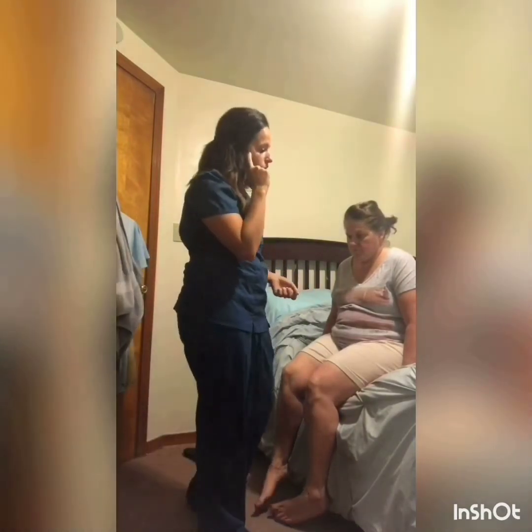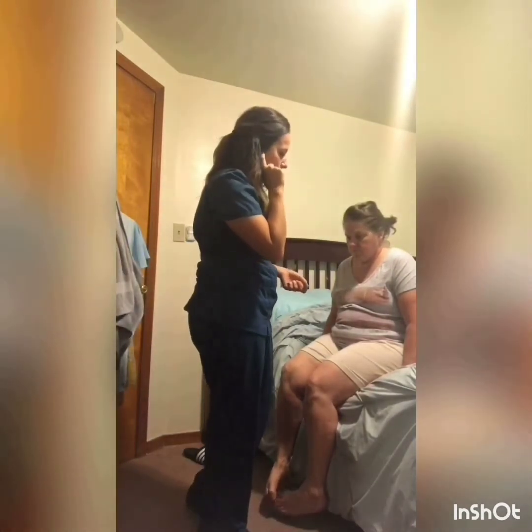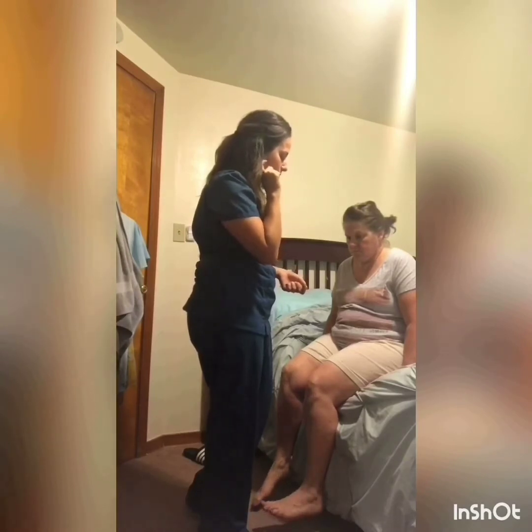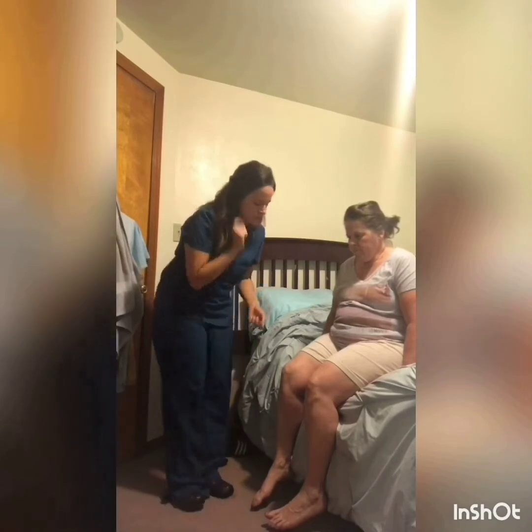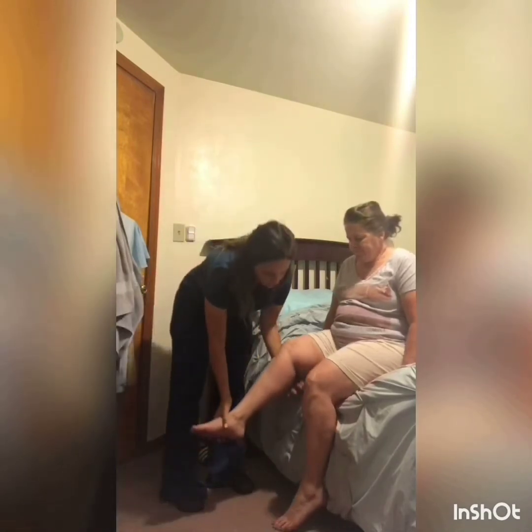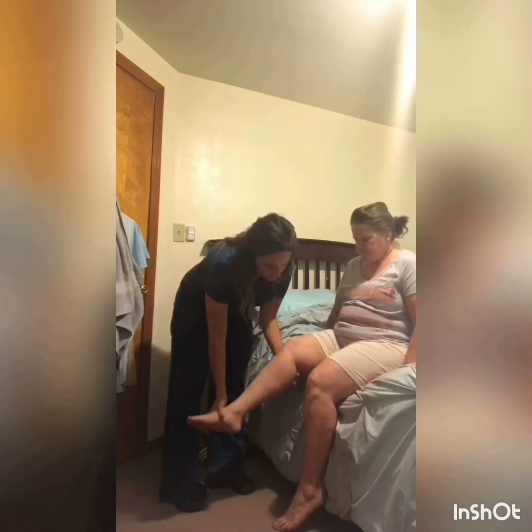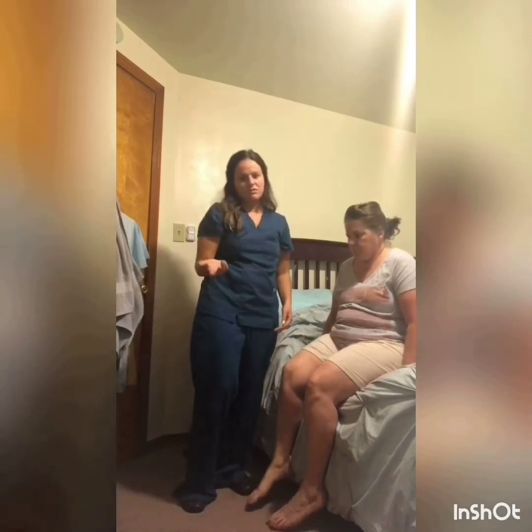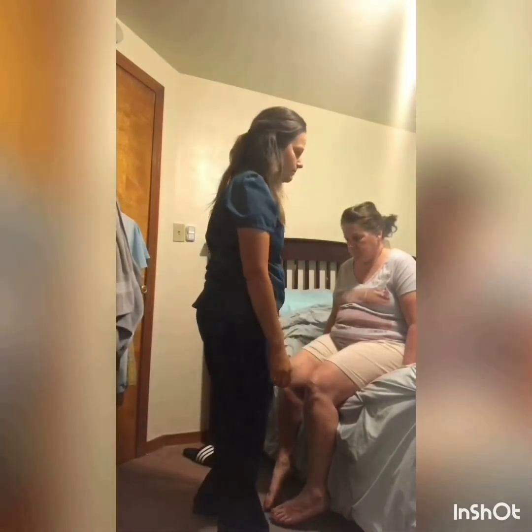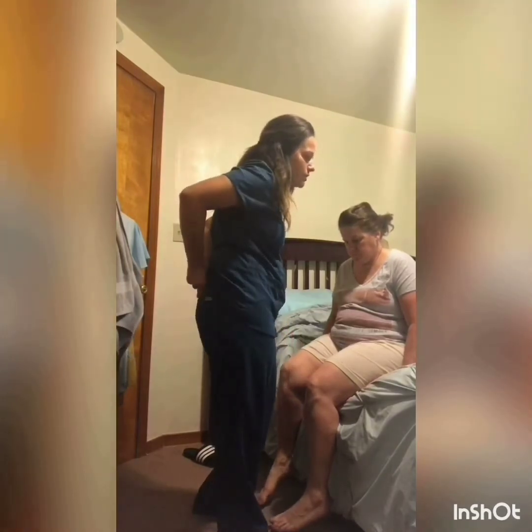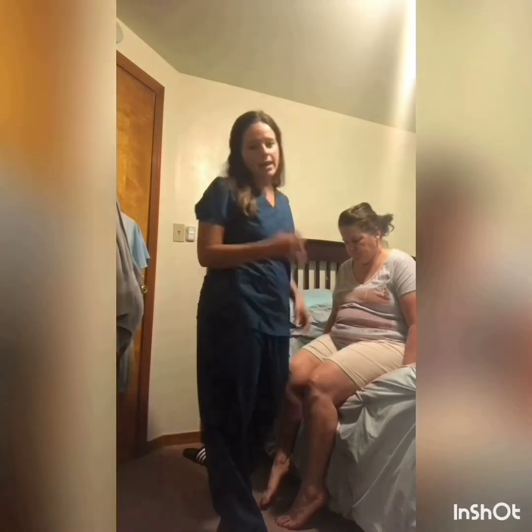You can also do the McMurray test, which is to check for any meniscus tears. And for this test, all you really do is kind of take the knee and passively rotate it inwards and outwards. And if the patient complains of any pain, then that could be indicative of a torn meniscus. So after you've done knees, you can move down straight to the ankles and the feet.